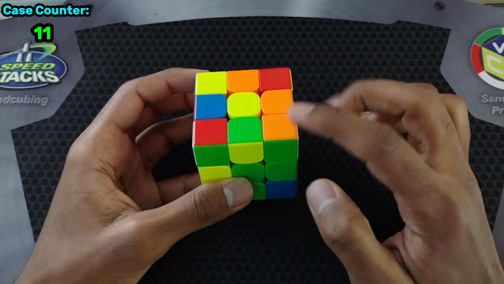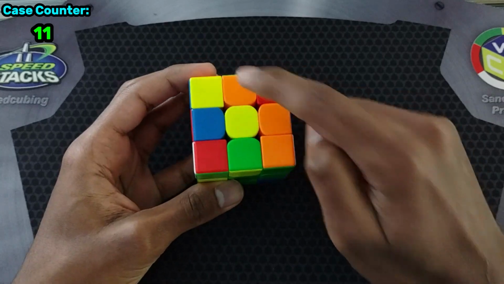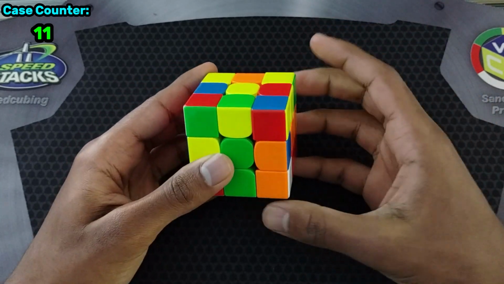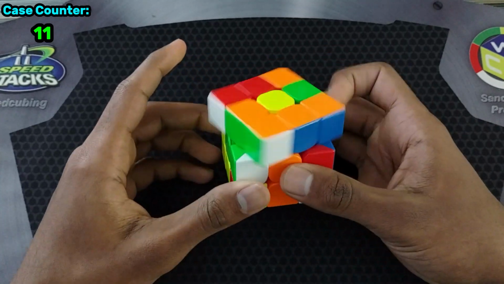Very simple. Okay, the next case is the colors match on top, white isn't facing me when it's above the slot, and it's opposite already, but I actually want this here. So again, hide the corner, bring it over, unhide it. You made the pair, and just insert it like the first case.